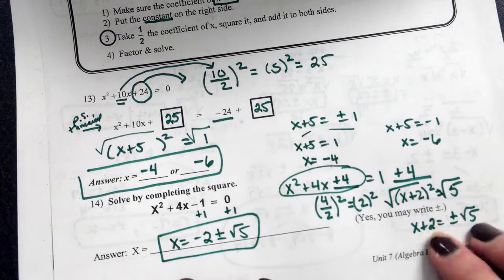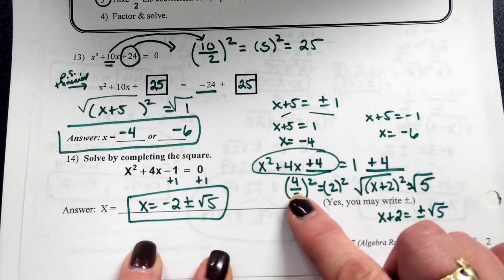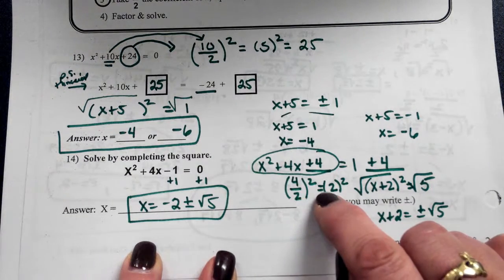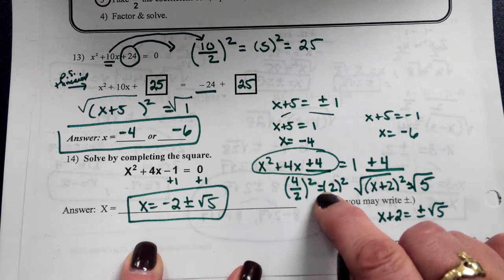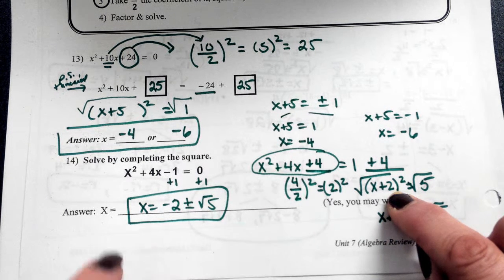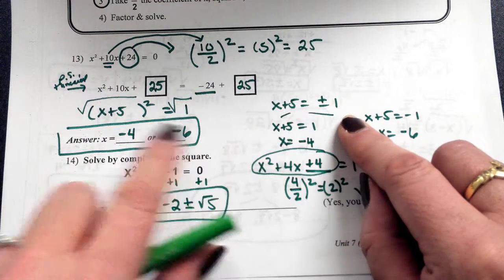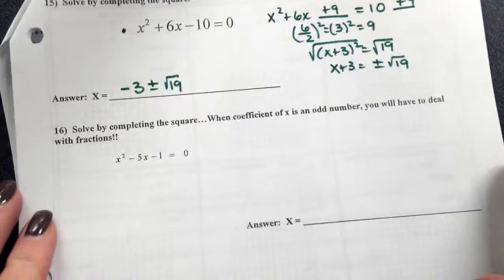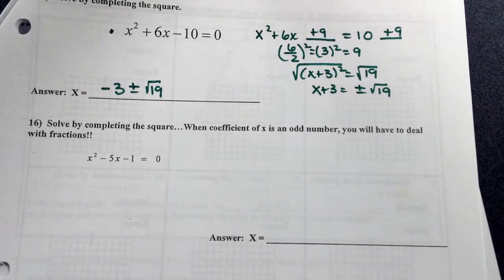Go back to the previous example, number 14. When we took 4 and divided it by 2, we ended up with a 2. Notice when we factored it into a binomial squared, we ended up with that 2 inside the parentheses. Notice, in the previous one, the first one we did, same thing. Now, the reason why I'm bringing this up is to help us with the next one, number 16.